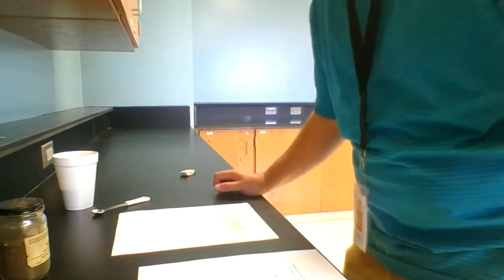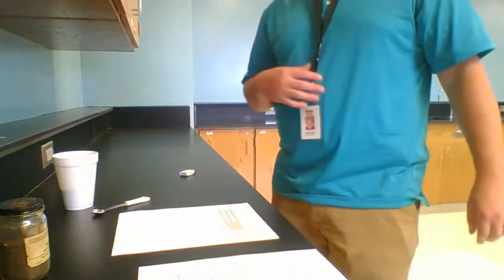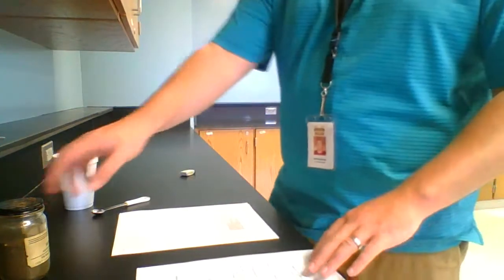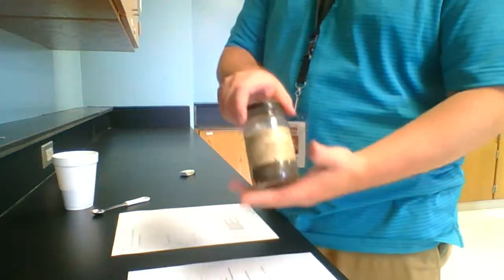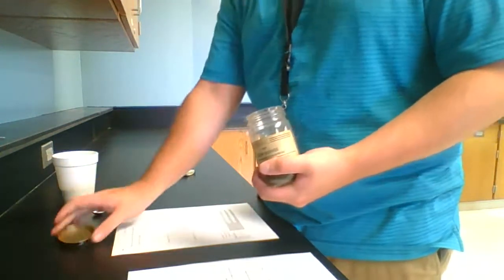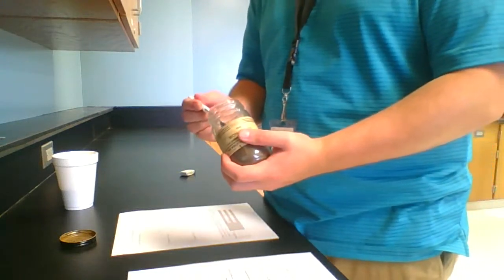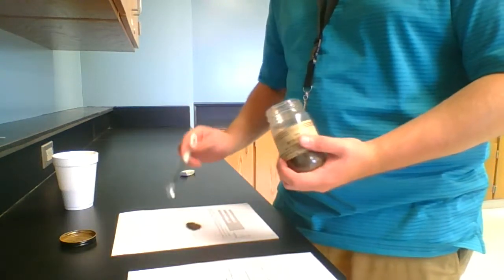All right, so now we're at the second part of the lab, which is iron and sand. What we're doing for this part is taking iron filings, half a spoonful, which I have in a little spoon here, and putting that straight onto a piece of paper.